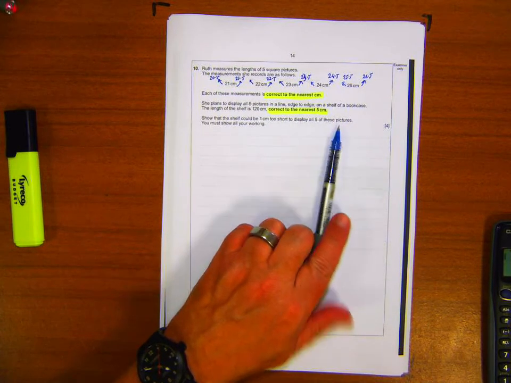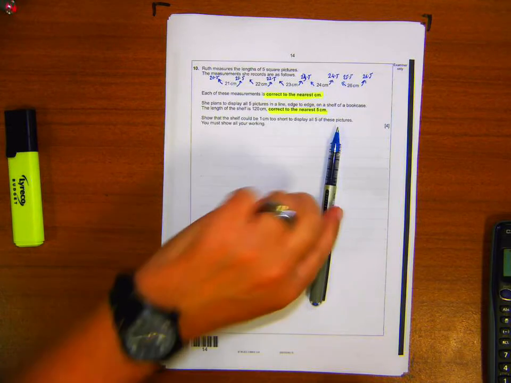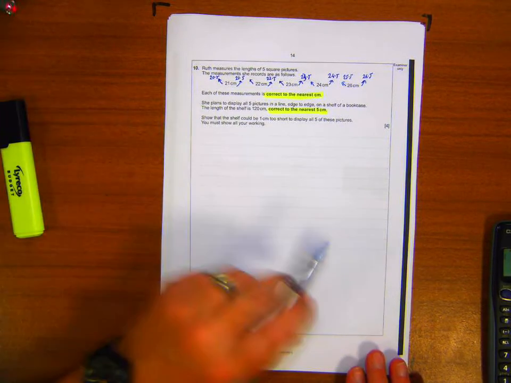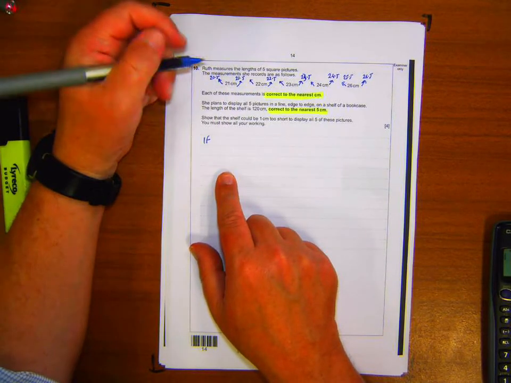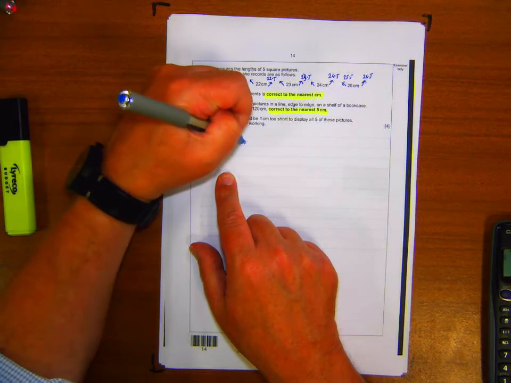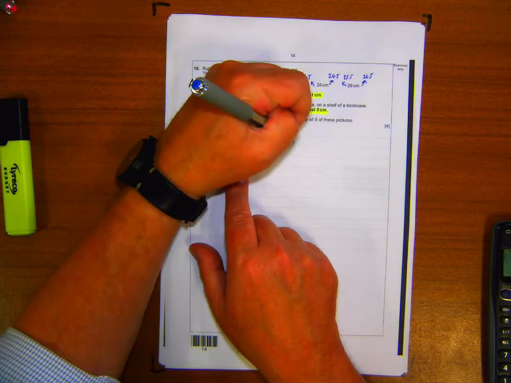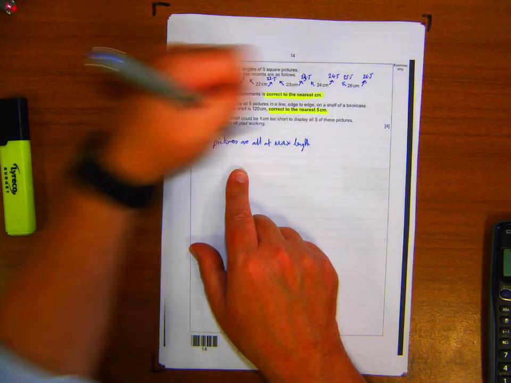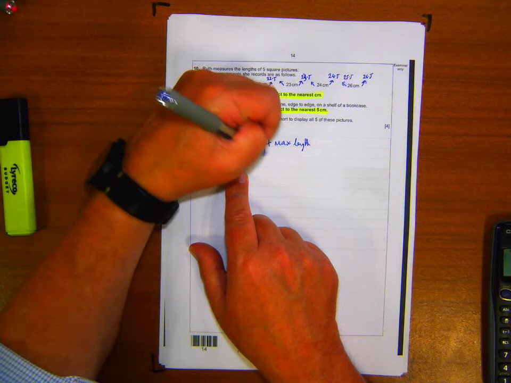So if those pictures were all at their biggest possible length, we could work out what their total length was. Okay? If pictures are all at max length, they would total.